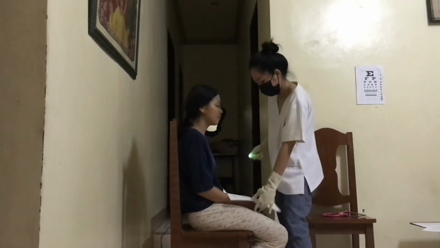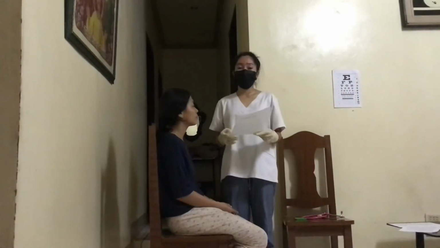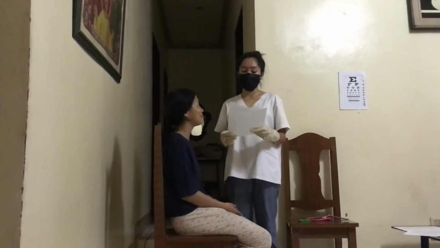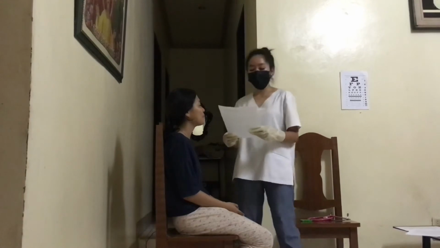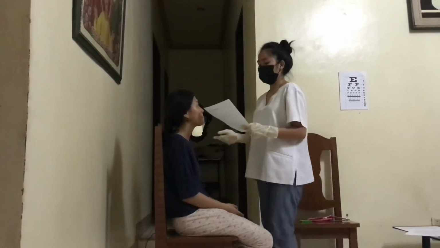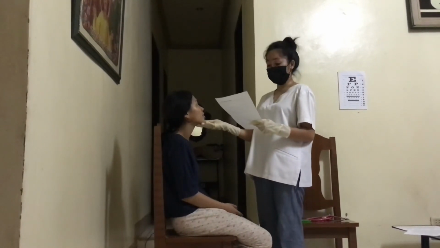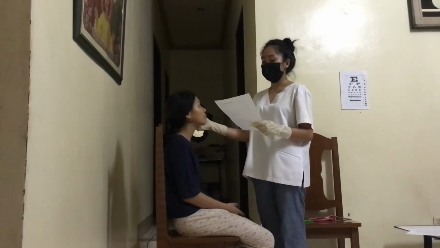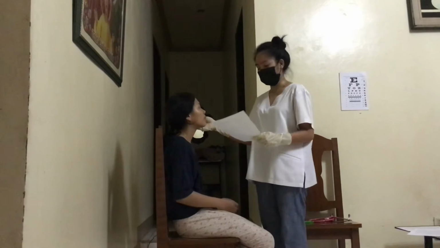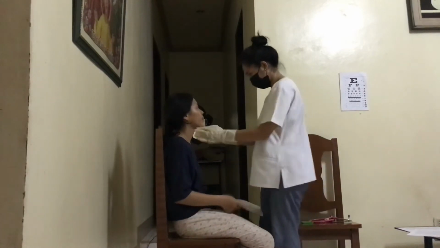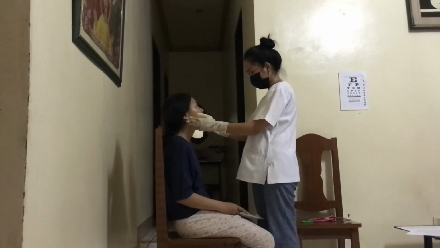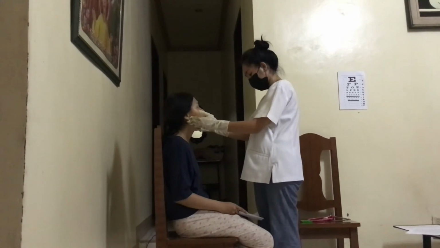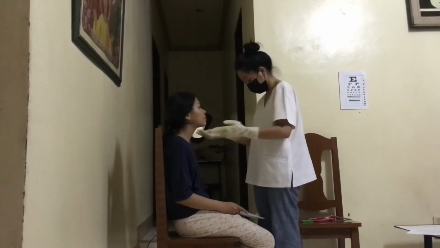Okay. After assessing the nose, I will be proceeding to assessing the mouth. The first thing is to palpate the temporomandibular joint by placing your index finger over the front of each ear as you ask the patient to open and close the mouth. Perform hand hygiene and don gloves.